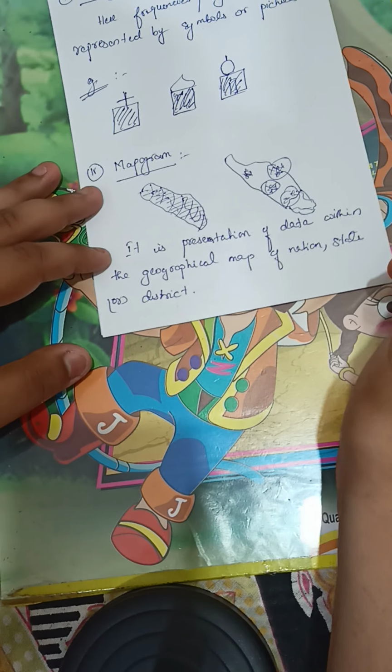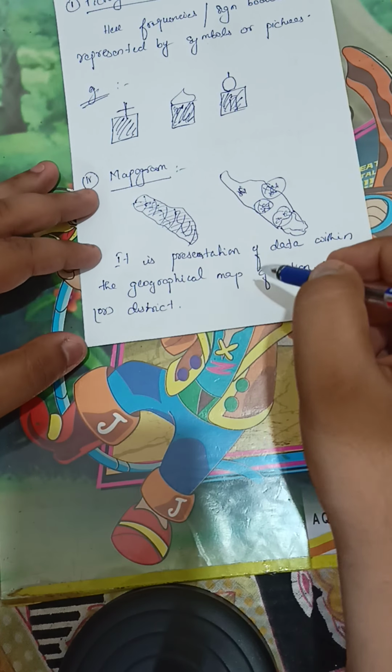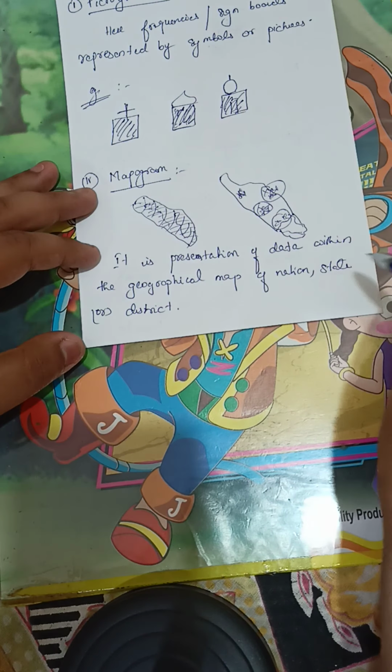Okay, these are the things. It is presentation of data within a geographical map of nation, state and district.